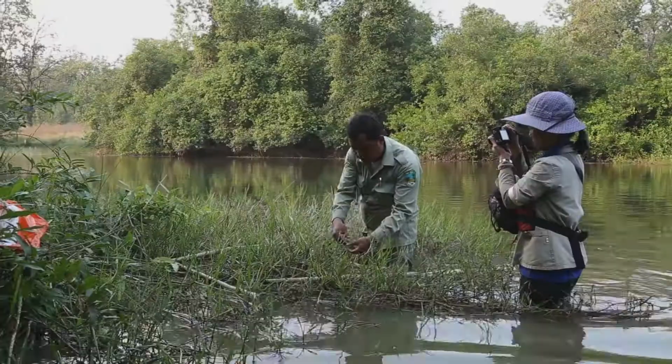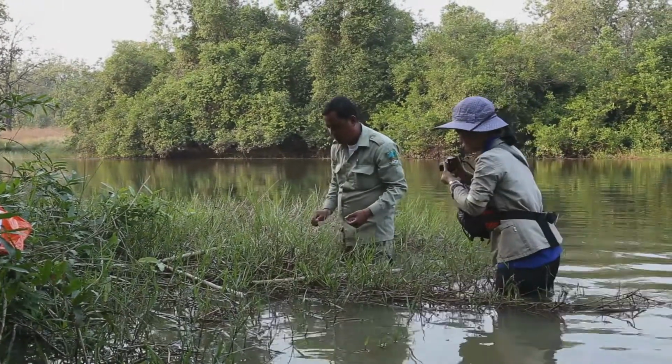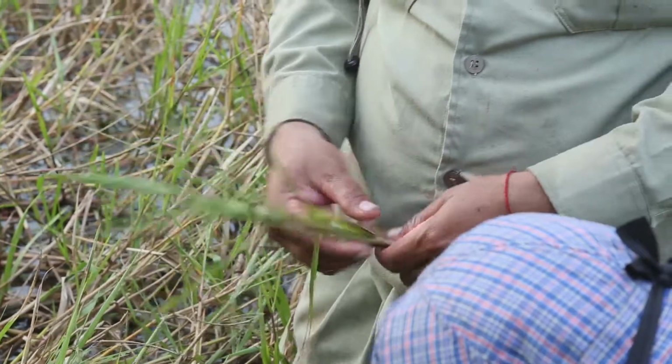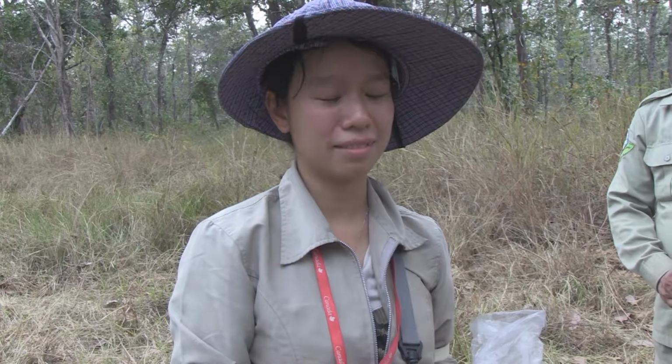For example, some species only occur in a very deep water zone, the zone that has very deep water. Some species occur only in the upland.